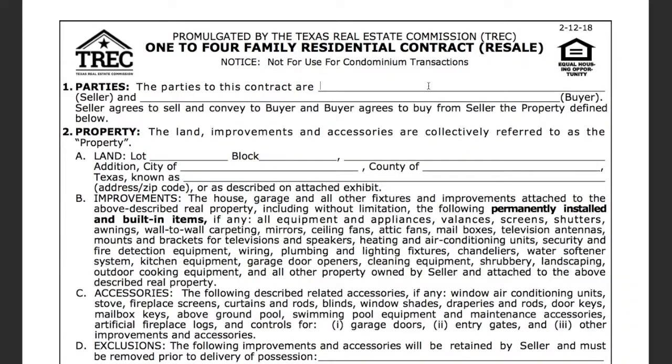So let's take a quick look at one, fill in some of the blanks, and I think this might help alleviate some of the anxiety and some of the stress that goes along with it. All right, so here we've got your standard TREC, which is your Texas Real Estate Commission 1 to 4 family residential contract. That's what you'd use in the state of Texas to purchase your regular single family homes, your duplex, up to your fourplex. This is what is probably most common around. Some things are going to be different in other states, so if you're there, it may not be exactly like this, but I think this will give you a good idea of some of the things you can look for.